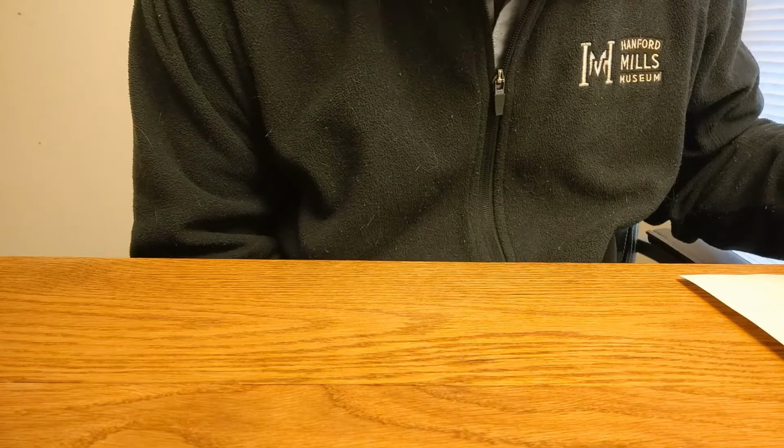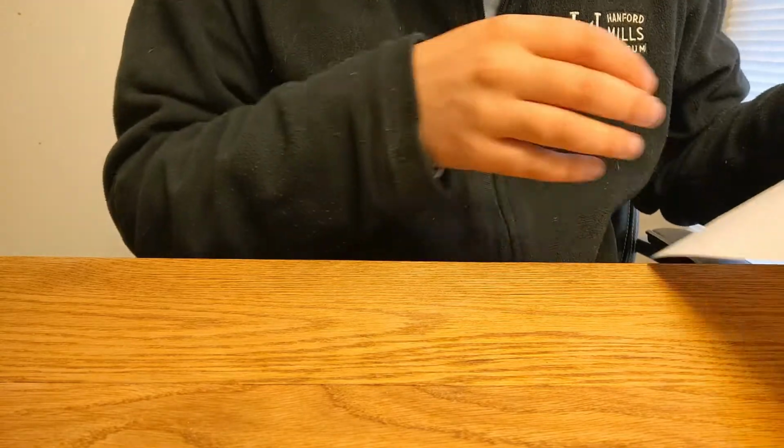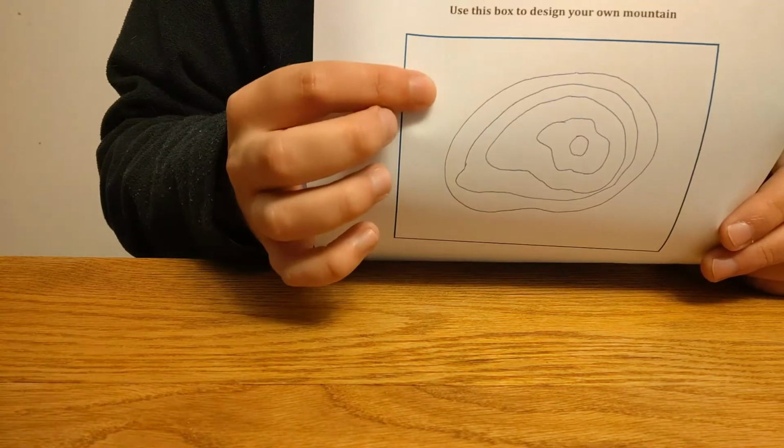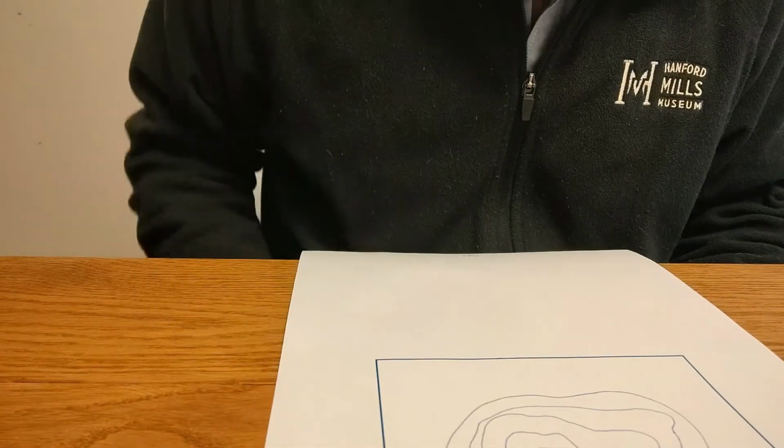All right, now we get to the fun part. What we're going to do now is take out the piece of paper that looks like this. It says, use this box to design your own mountain. And we are going to go ahead and make our own mountain.